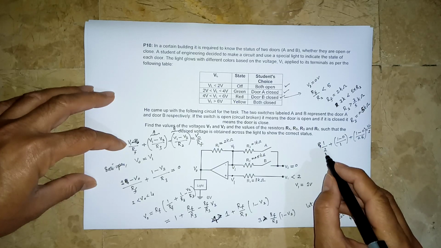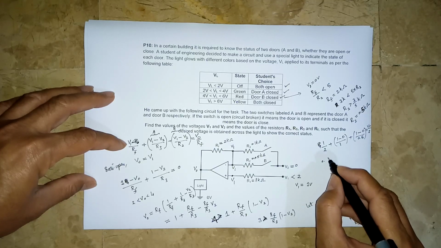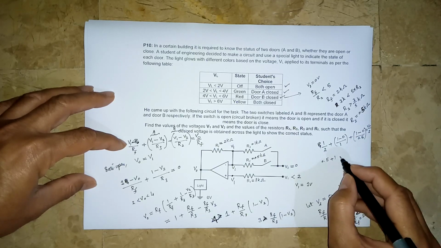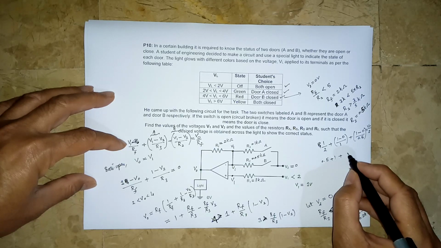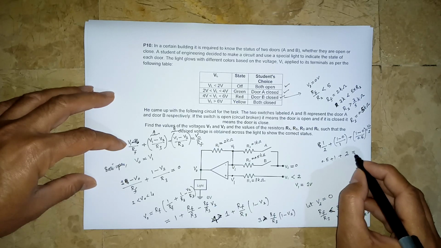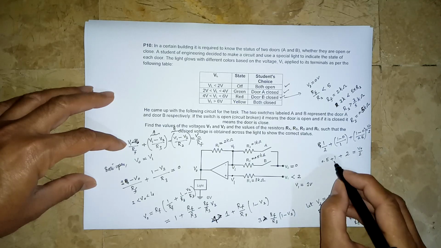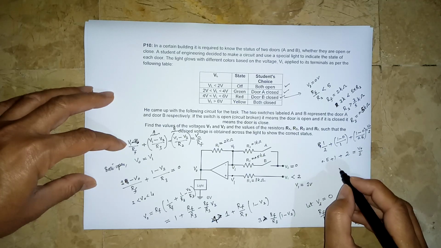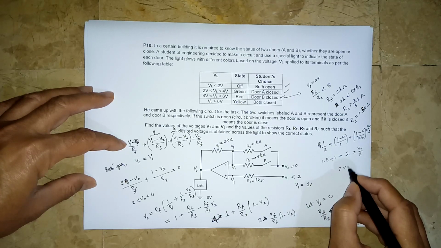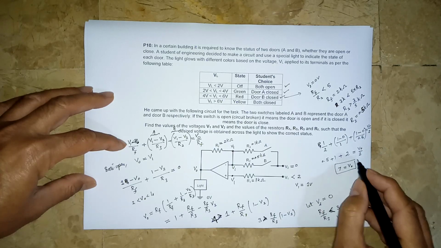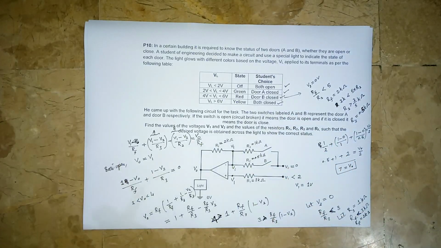So we get 1 by 2, 0.5 plus 1 plus 2 is equal to VO over 2. We get 3.5 into 2, that is 7. VO equal to 7. So you can see the fourth case is also fulfilled.